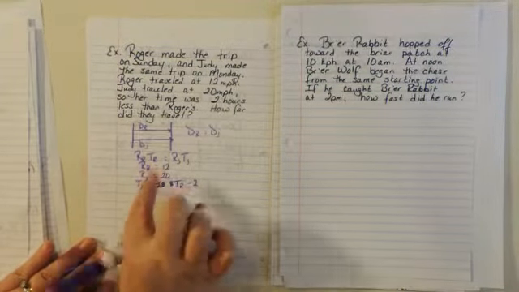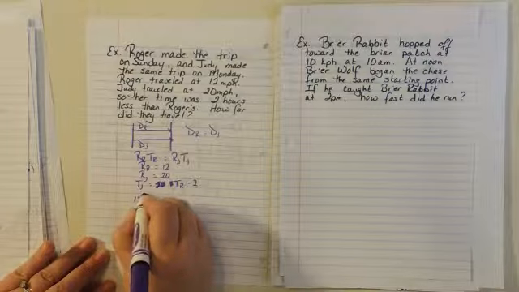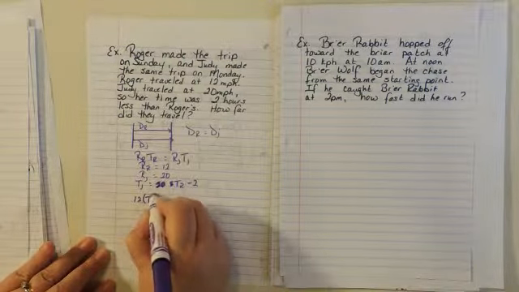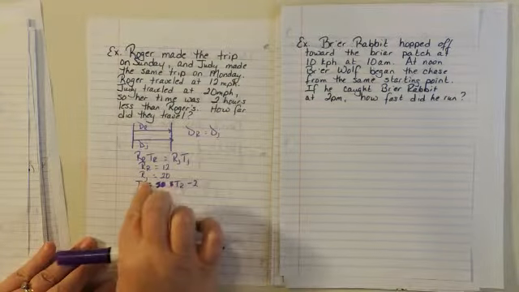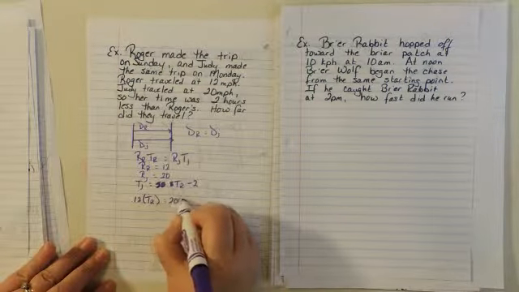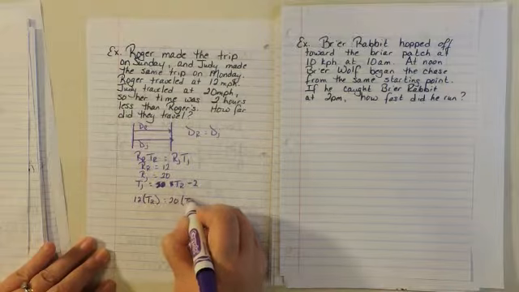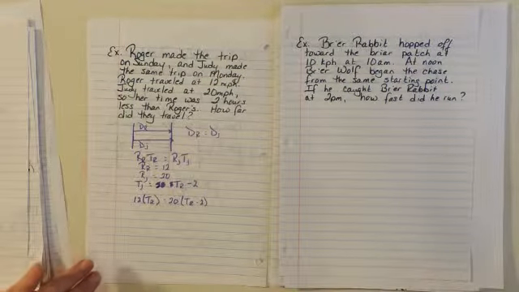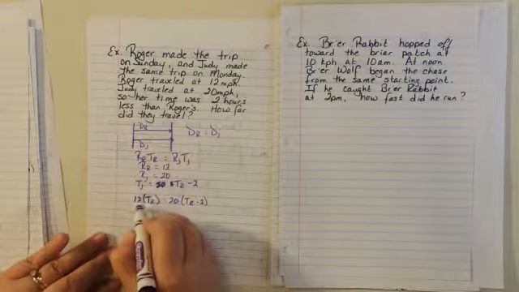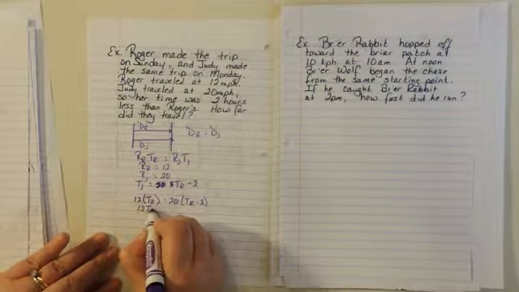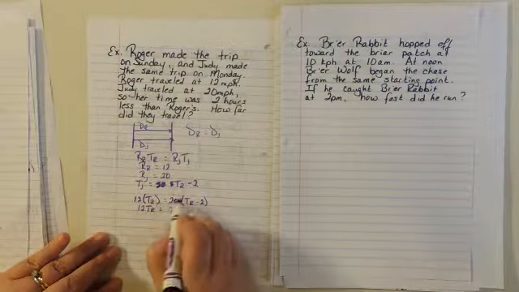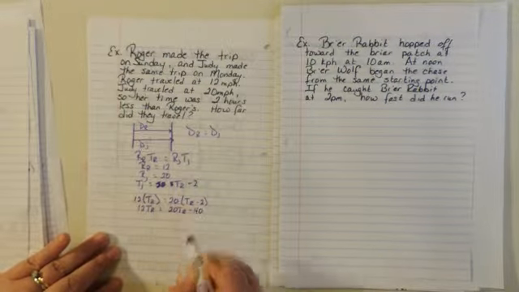So we have the rate of Roger, 12, times the time of Roger, which equals the rate of Judy, 20, times the time of Roger minus 2. And now we can solve for the time of Roger. So we have 12 times the time of Roger equals 20 times the time of Roger minus 20 times 2, which is 40.